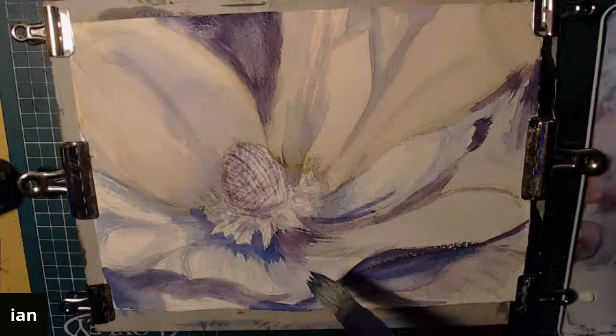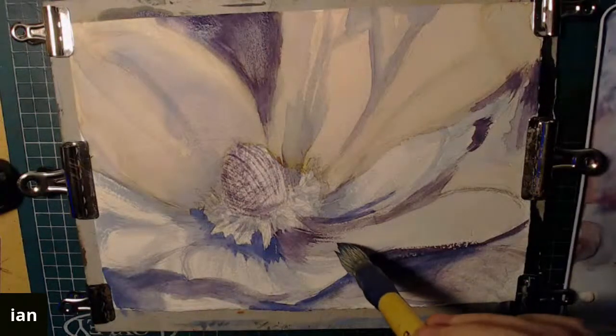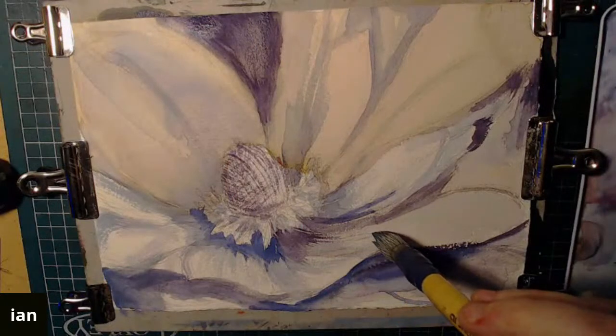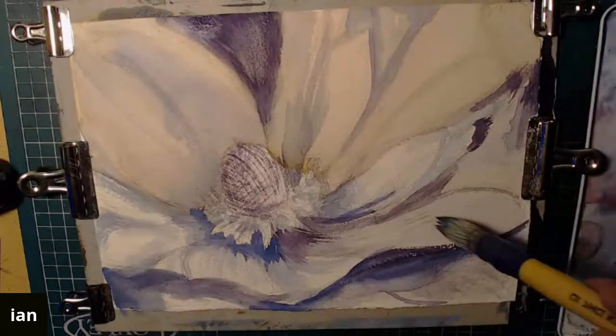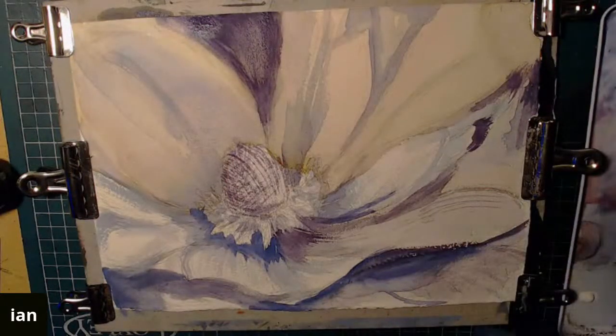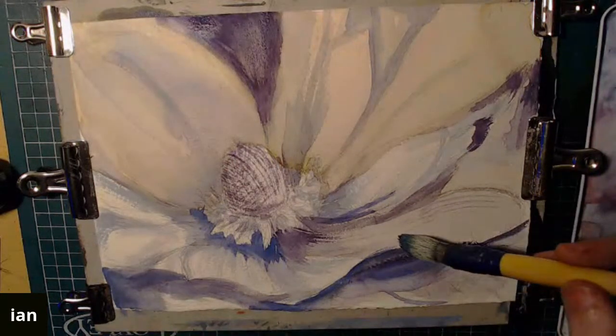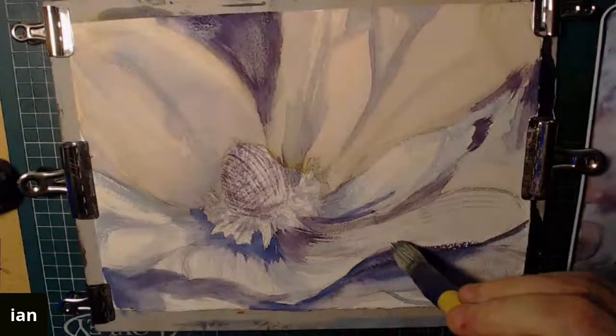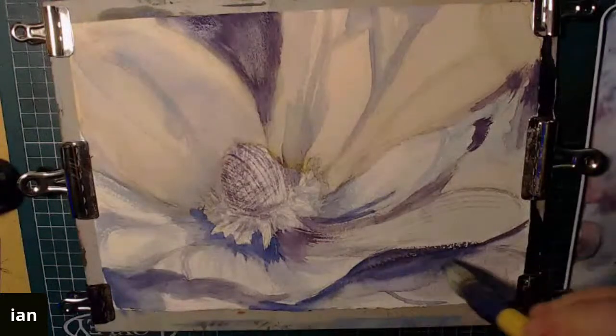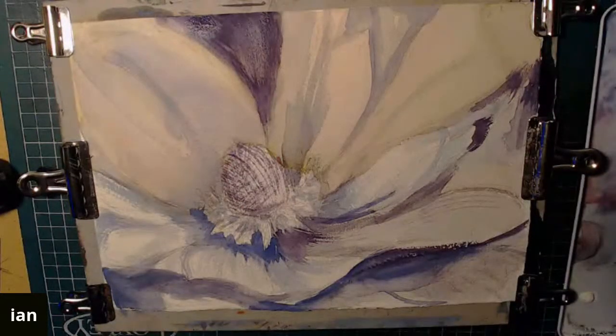What you've got to be careful of when you're doing paintings is not losing that subtleness of the painting, which I think I'm doing now.